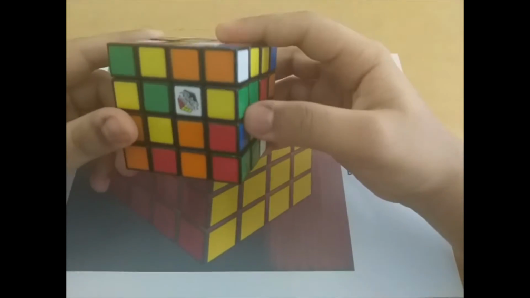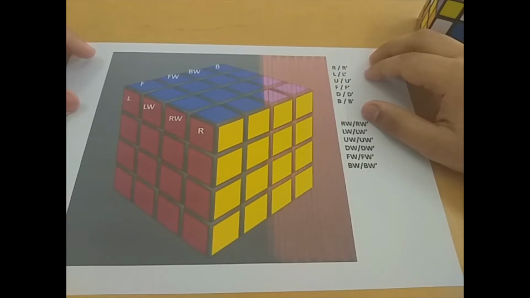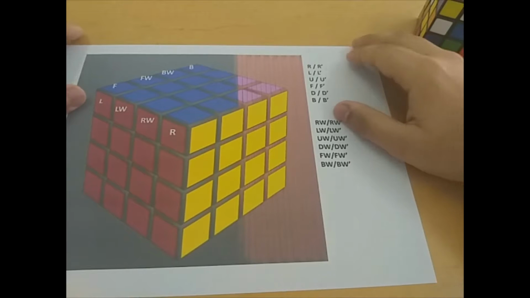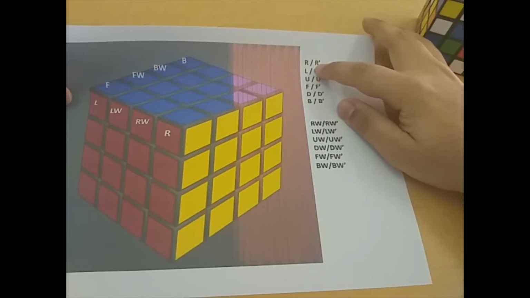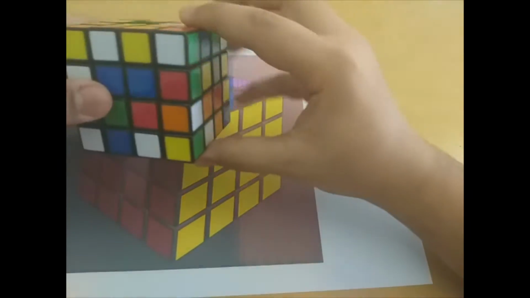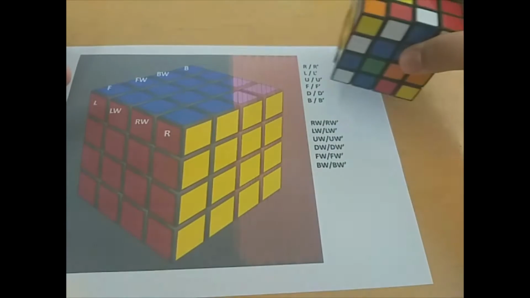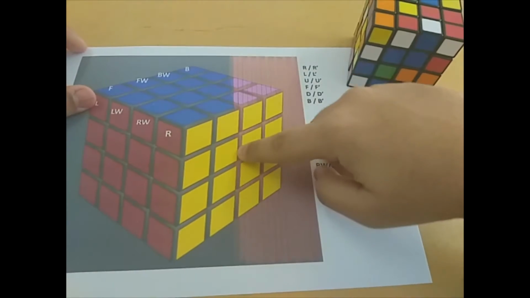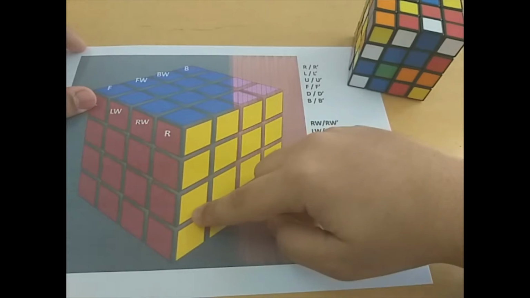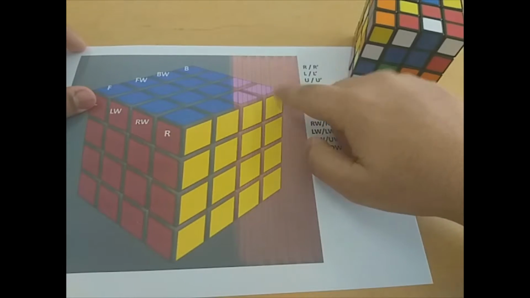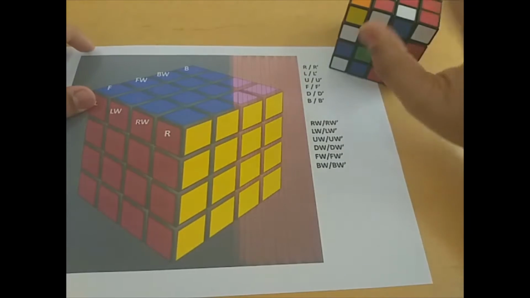Before we start solving this, let's look at some of the notations that we're going to be using. You might know that while solving the 3x3, you would have used notations such as R and R dash to represent a turn of the right side clockwise or counterclockwise. And the same thing for the left side of the cube, the upside, the downside, the front side, and the back side. However, in a 4x4, we introduce a new type of move known as the wide move.